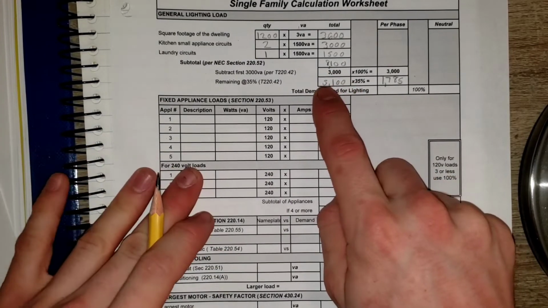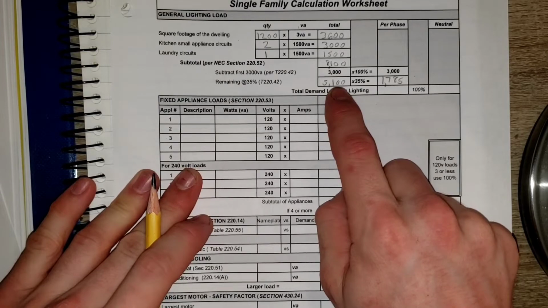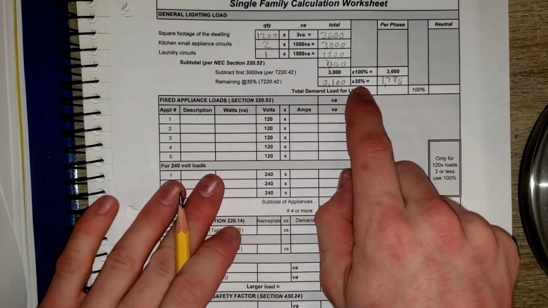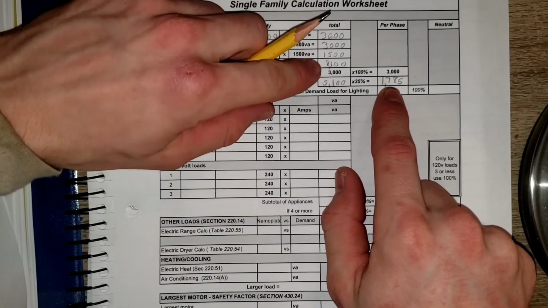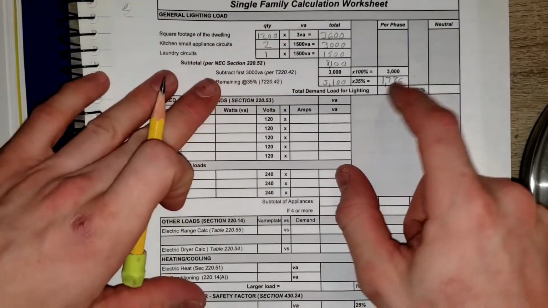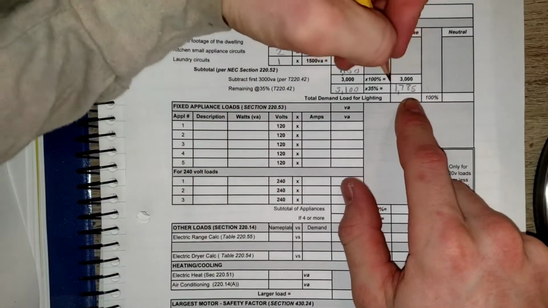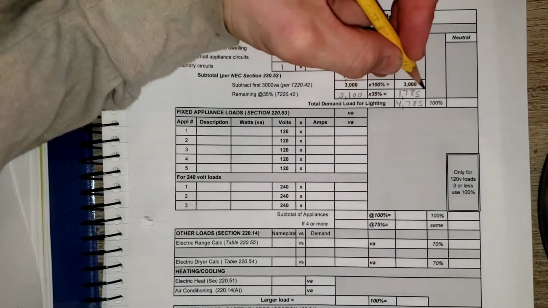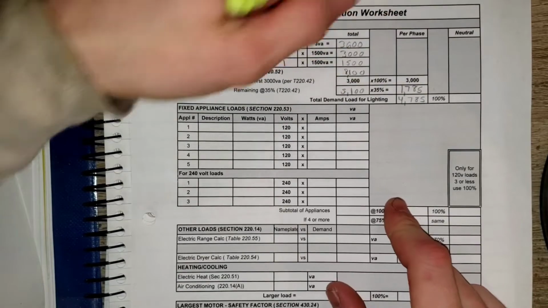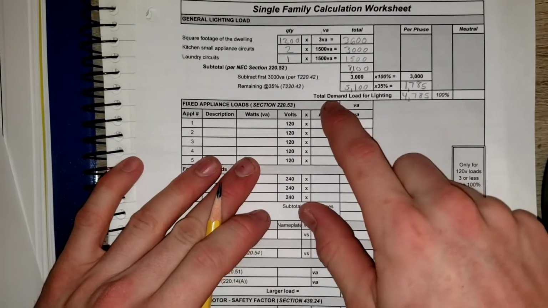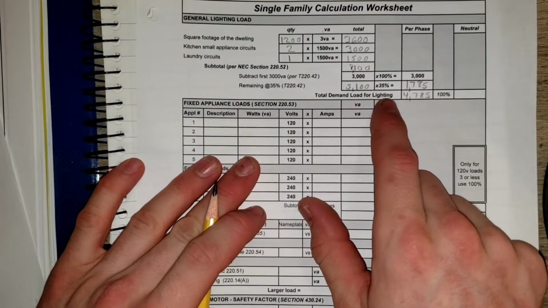We get that answer and multiply it by 35%. We get this answer, and then the amount that we took away, we just add back. So now we're looking at 4,785. That is our total demand load for lighting.